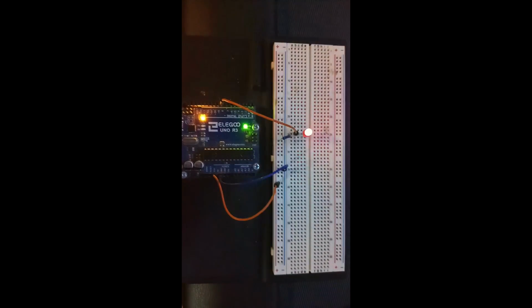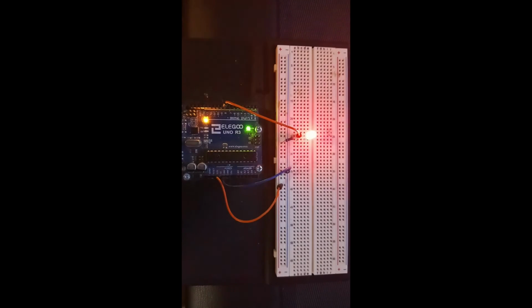Okay, guys, here it is working. The flash program is working. It's blinking quite fast, but you know what? It is working, and that's the main thing. So, all right, we got through it.